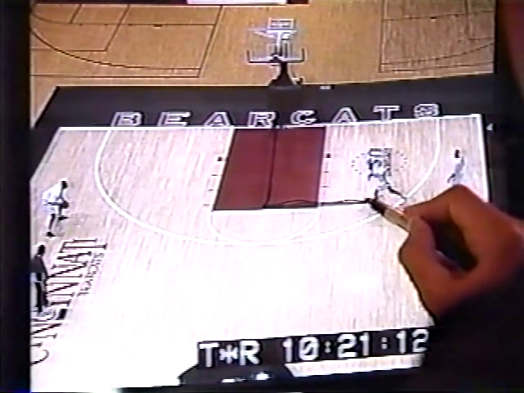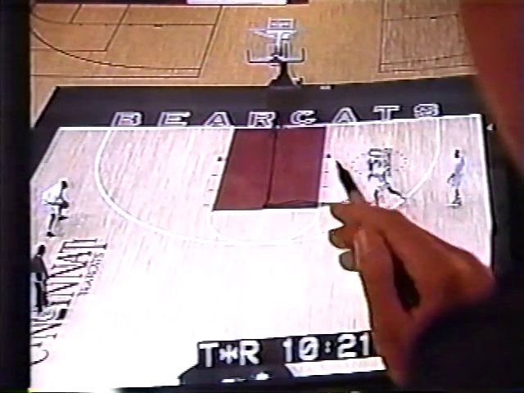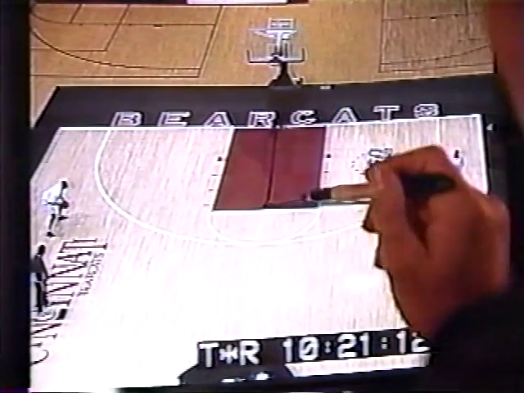So let's take a look at just coming over here. We're going to hit and watch the footwork. Make sure you watch that he hits on his outside foot and then explodes to the goal.